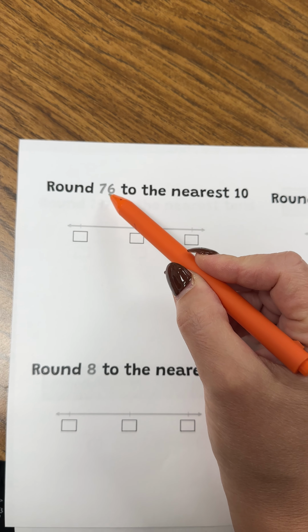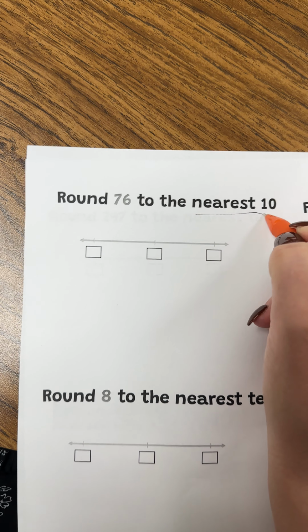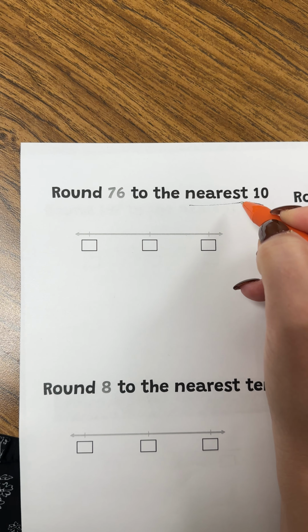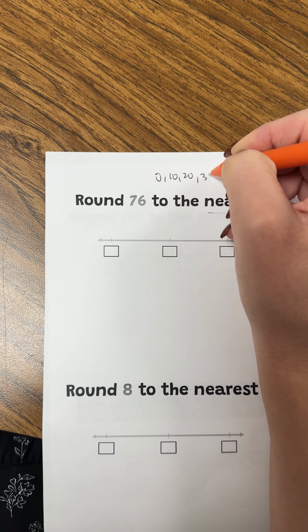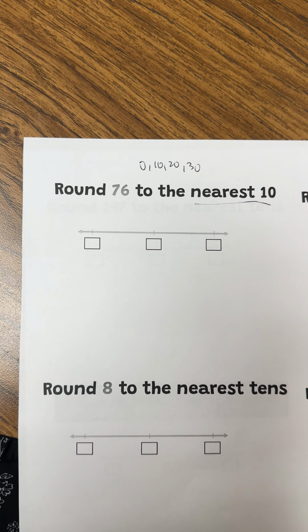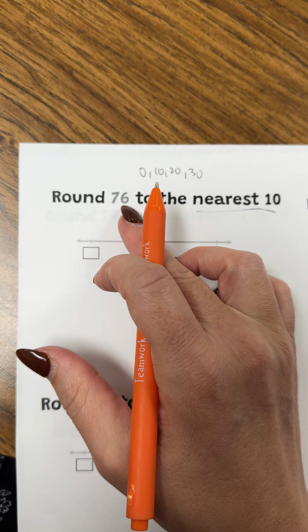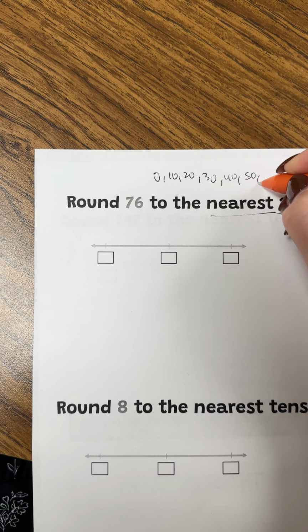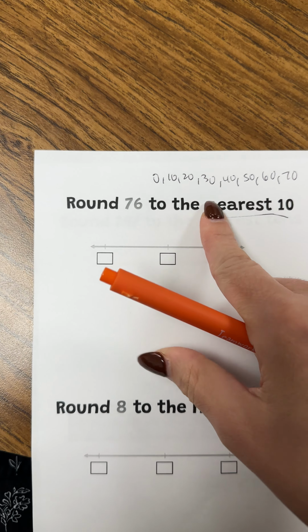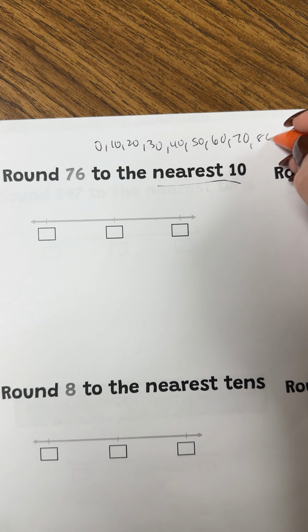So for example, on this one, it says round 76 to the nearest 10, and what the students need to be able to do is count by tens. Now we start with 0 and we go all the way up. We can go into the hundreds, thousands, millions, whatever high we're talking about. But for 76, we want to talk about which set of tens this one falls in between. Well, we see that 76 does not fall in between 30 and 40. It falls in between 70 and 80.